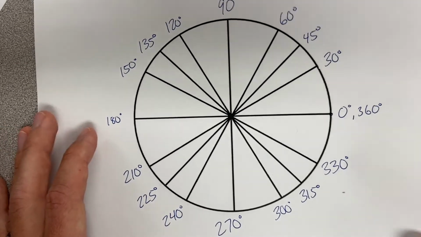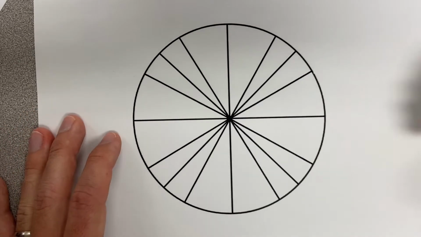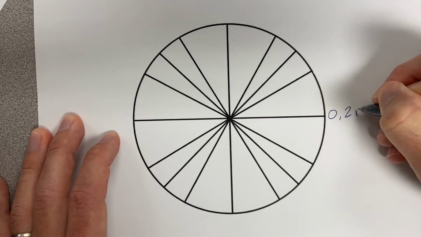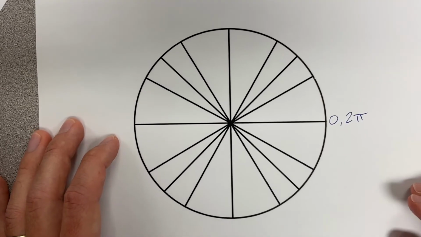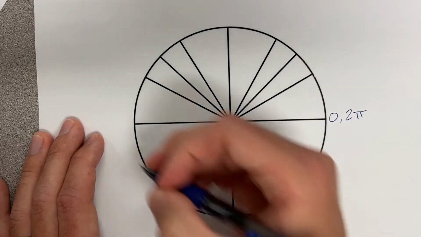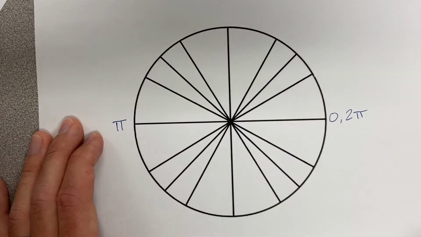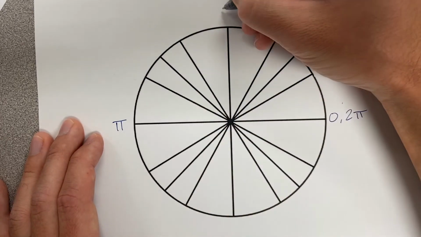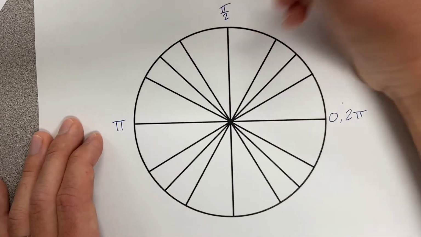Let's look at the radians. So once again, I'm going to start with 0 and then 2 pi right here. An entire circle would be 2 pi. I know that half of the entire circle would be pi, and then halfway to that pi would be 1/2 pi, or pi over 2.